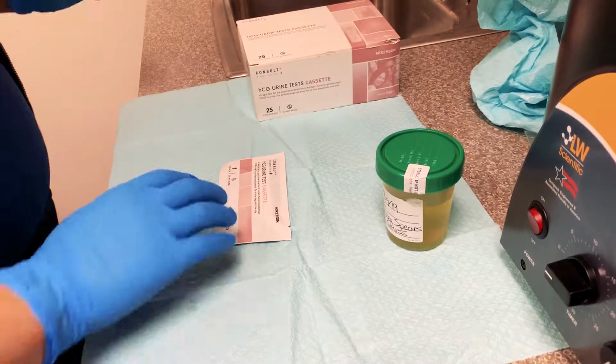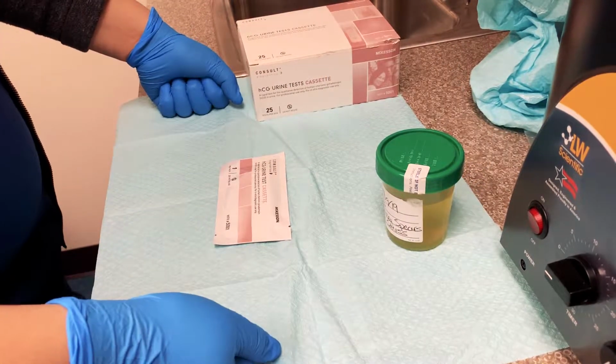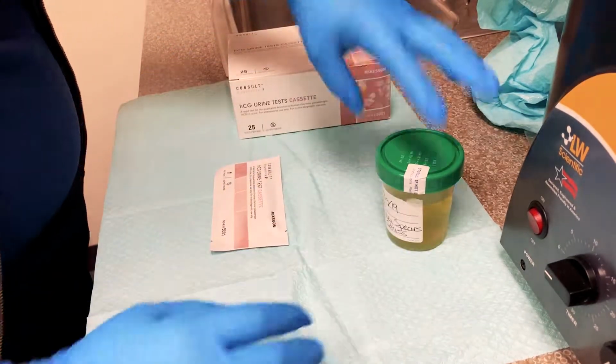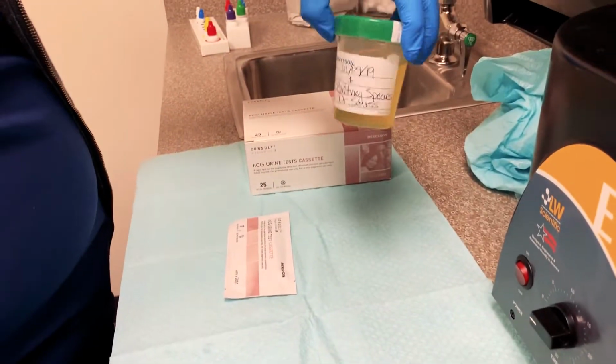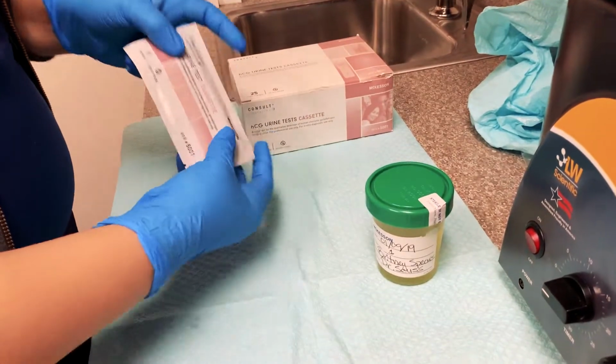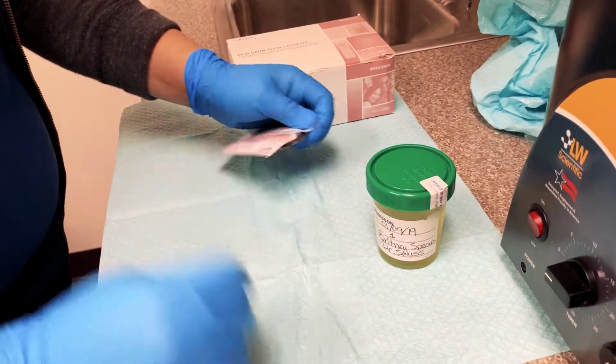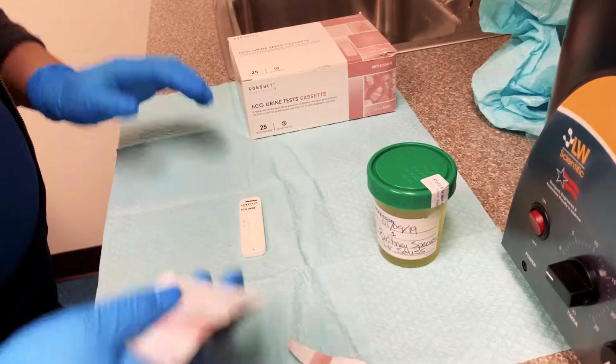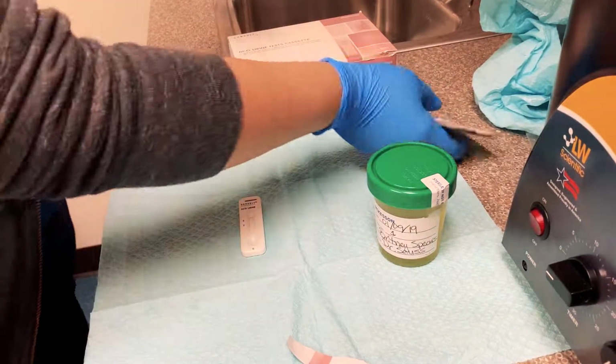Hello everyone, today we're going to be doing an hCG urine test, also known as a pregnancy test. Here's my little box, my urine from my patient, and the actual test. We're going to open this. Here's a little pregnancy test.